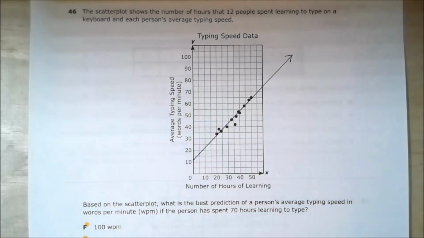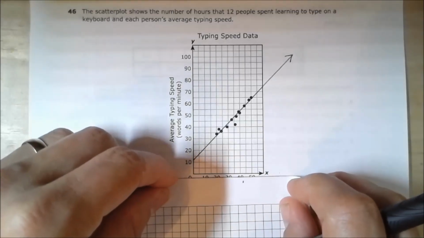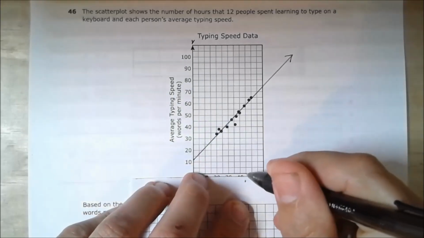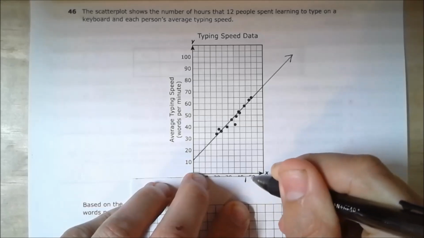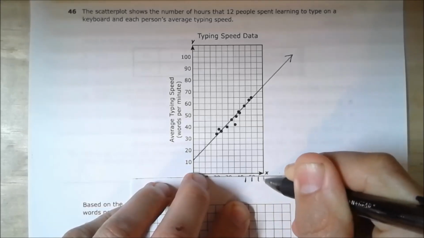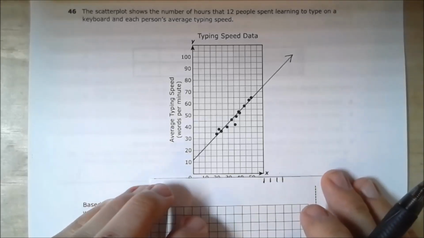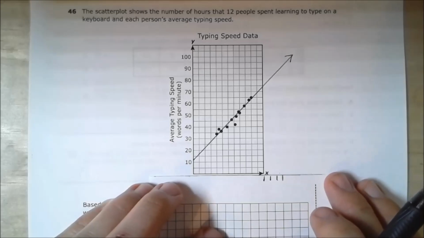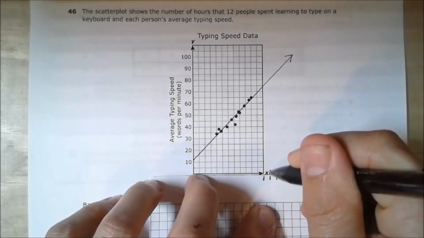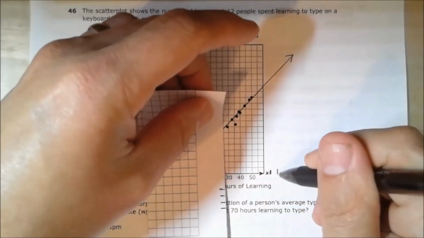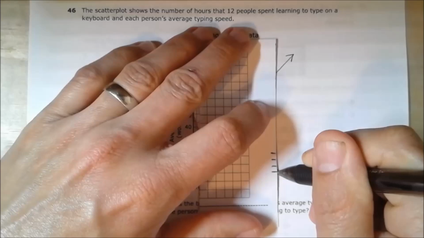Now, we want to check, in this particular instance, if a person has spent 70 hours learning. So I want to extend this a little bit. I'm going to line up this first dot that I made. The next dot lines up with that one, and this one lines up with this one, and so on. Notice they go by 5s. So we're at 55 and 60. It stops at 60. So then this is 65, and that's 70. So if I'm going to go 70, I'm going to make a line now.